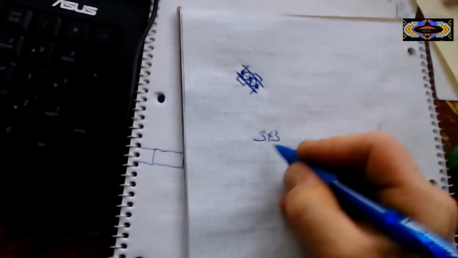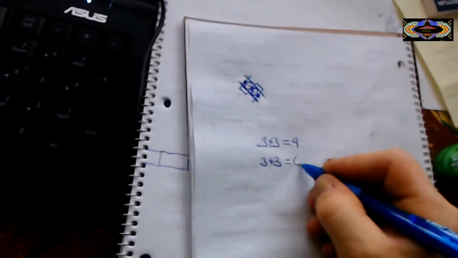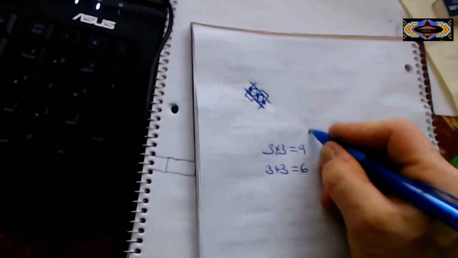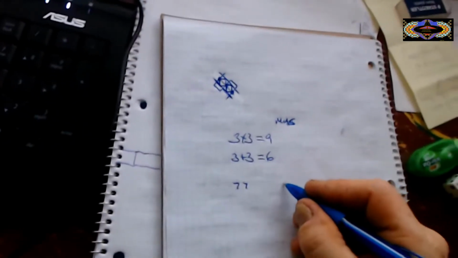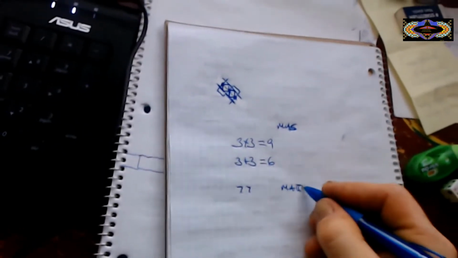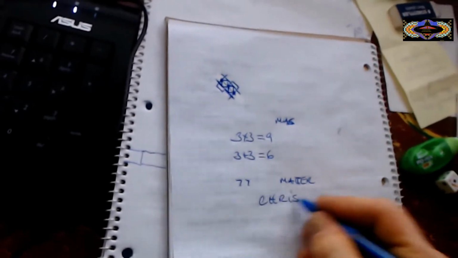3 times 3, 3 plus 3 equals 9 equals 6. And this is Earth. This is mass. 77, okay, 77 is going to equal matter. The thing is, it's also going to equal Christmas.